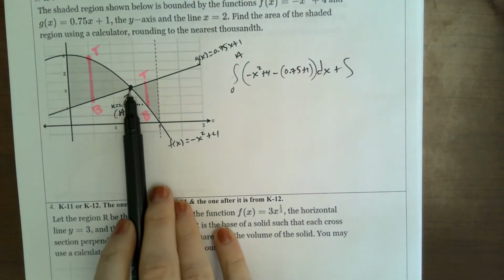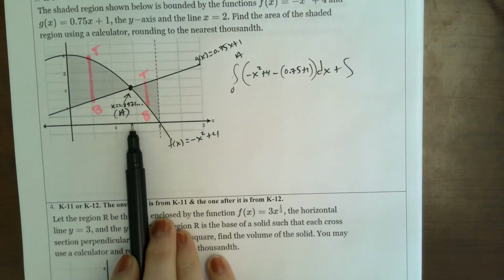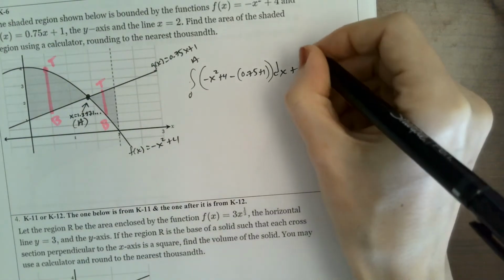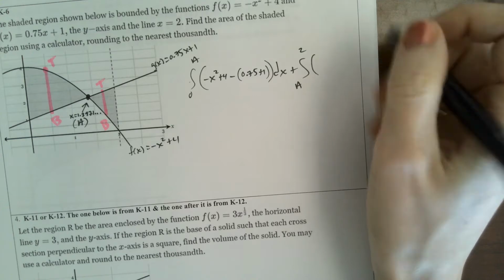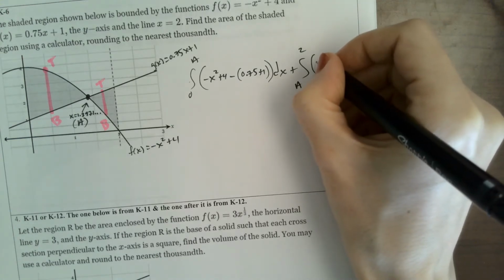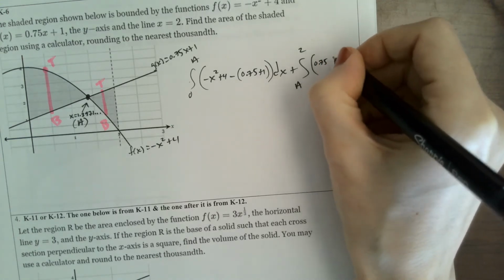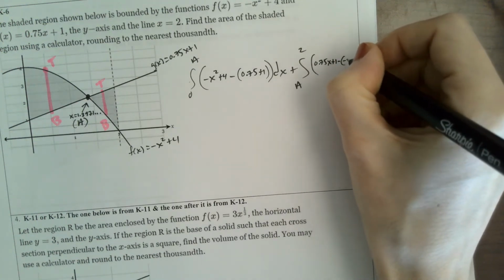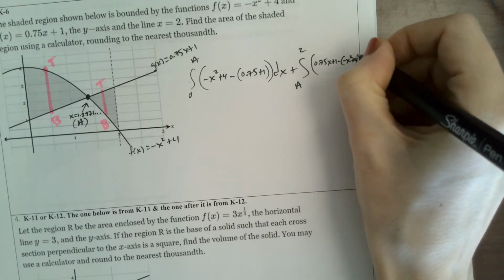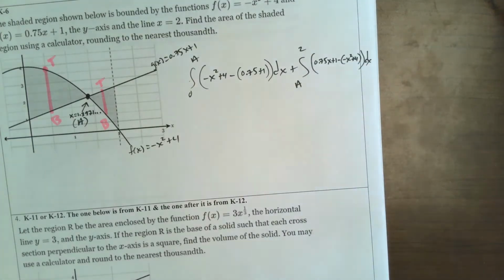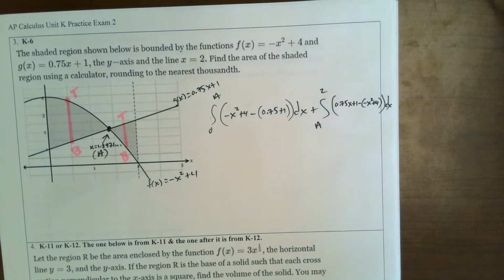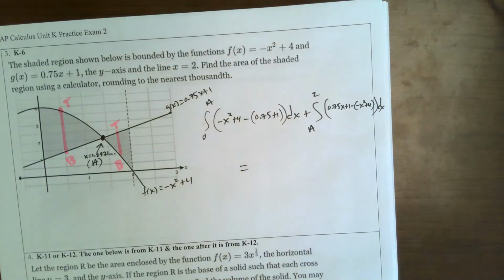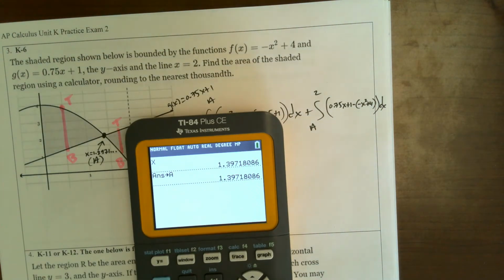So the next region, the leftmost x value is A, and the rightmost x value is 2. So that's going from A to 2, right? And then they're just switching: 0.75 x plus 1 minus negative x squared plus 4 dx. Okay. And then guys, you could simplify a little bit on the insides if you want to, or you could just go directly to Math 9, which I did.